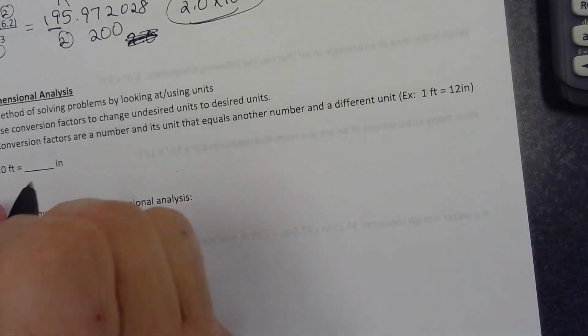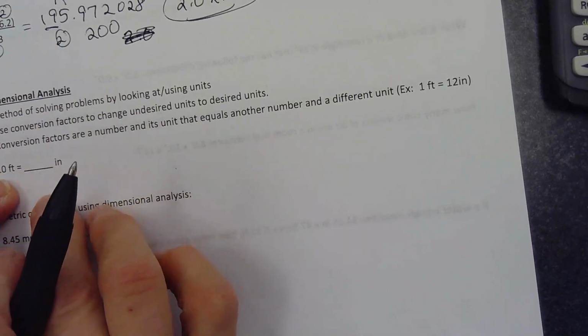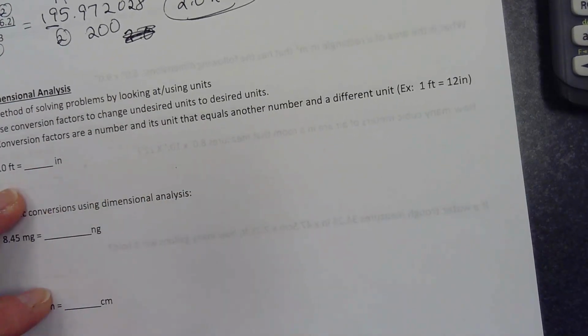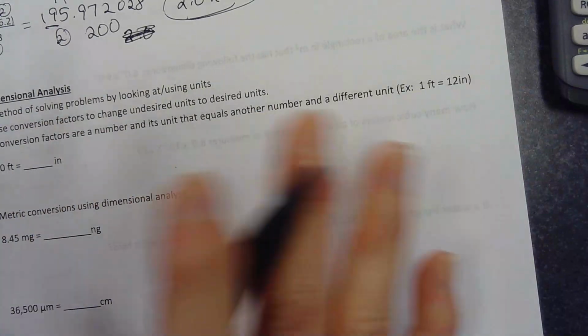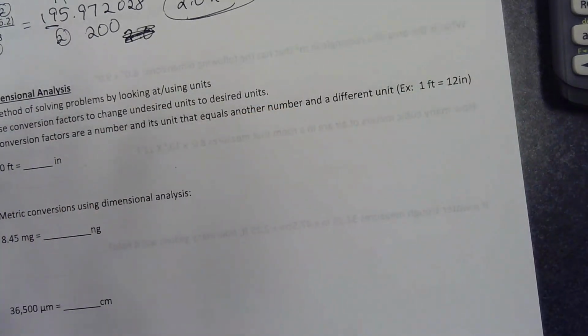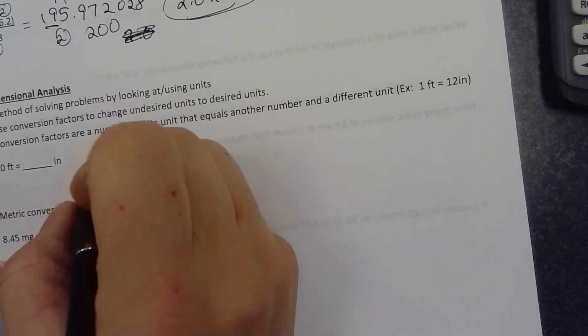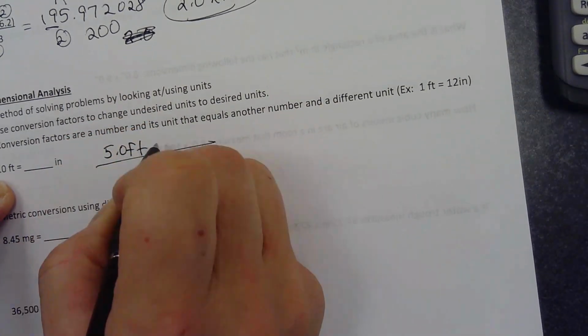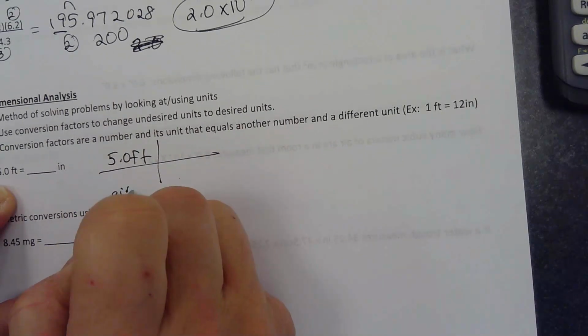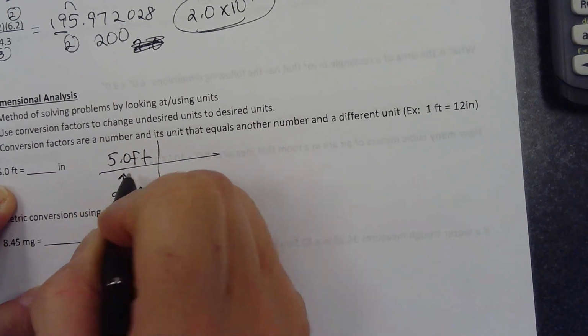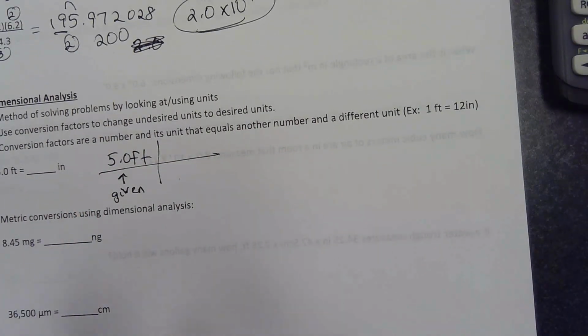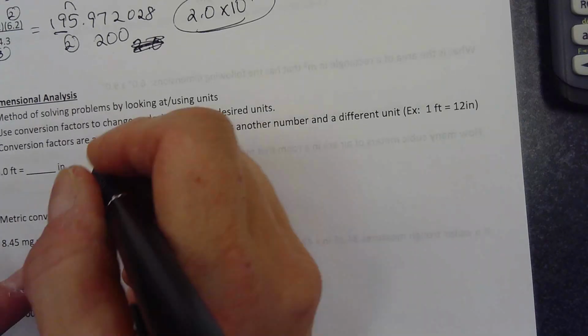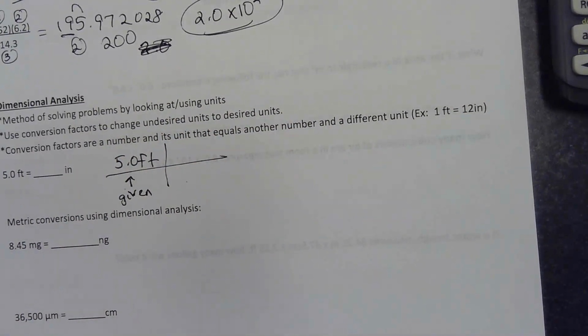All right. Now, give me the answer for this. Some of you already know the answer. What is the answer to this? 60. Okay, we know the answer. That's fine. Now, how would you do this using proper dimensional analysis? I want you to write this down. We start with our given, which is 5 feet. This is the given, okay? If you've never done this, you need to label the given. You need to label that, okay? This is the given.